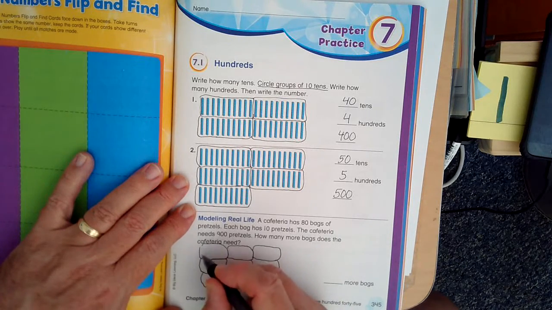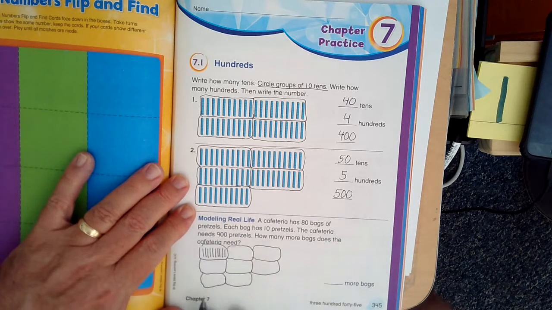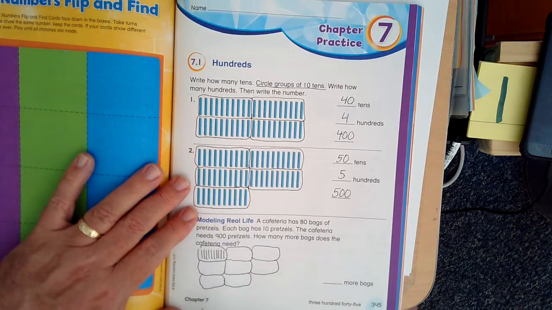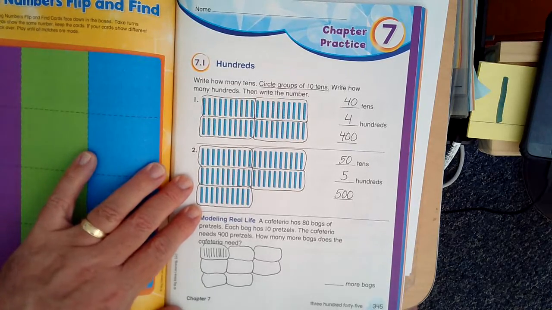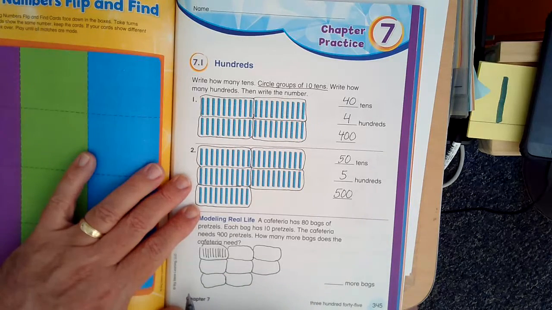So here's 10 bags. That's 1, 2, 3, 4, 5, 6, 7, 8, 9, 10. Each one of these has 10 bags of pretzels, and each bag has 10 pretzels in it. That's a lot of pretzels. So I know that this group is going to equal 100.